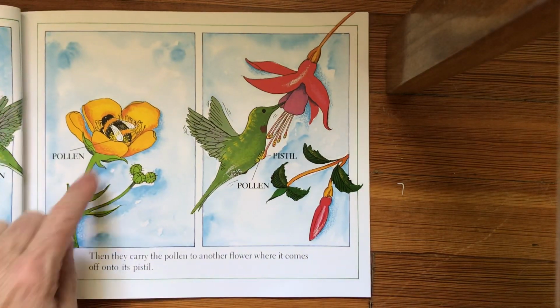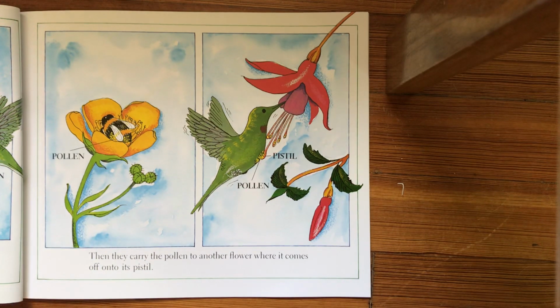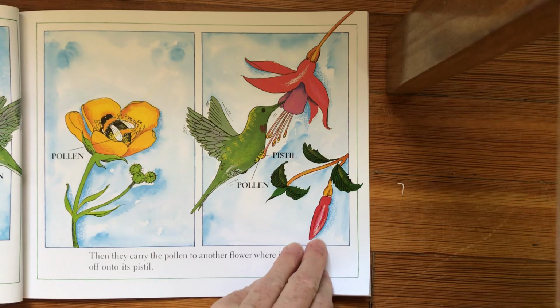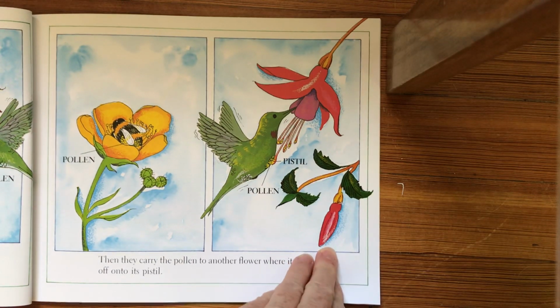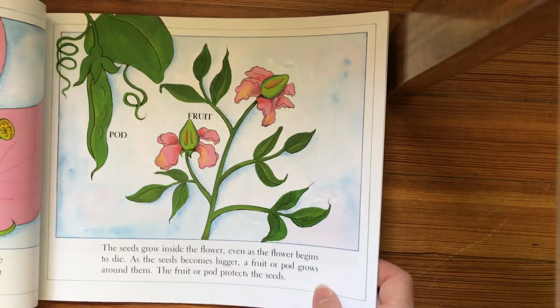The bees carry pollen from one flower to another. And you know what? Hummingbirds do that too. So when you see a hummingbird or a bee, you might have to give them a big thank you because they do a lot for us. They keep all of our flowers growing.